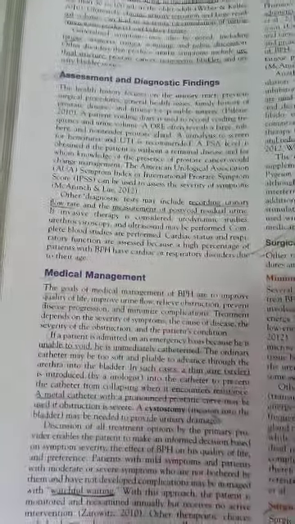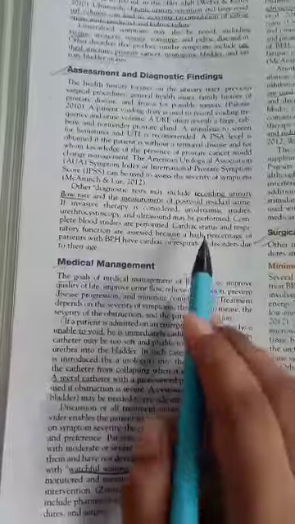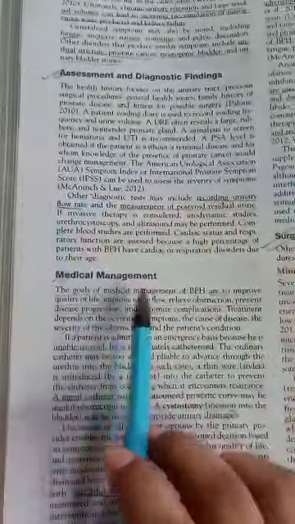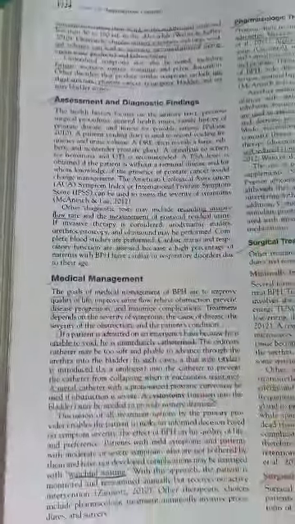Okay, so next is, I hope you understood about the assessment. Then next is the medical management.